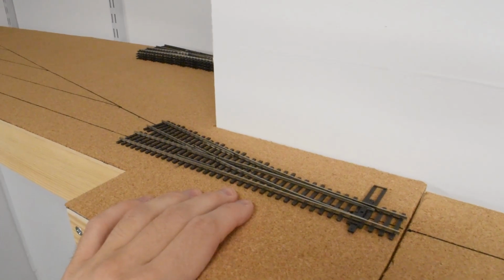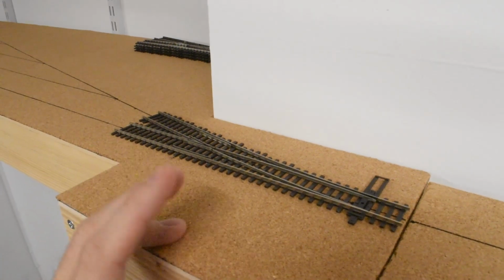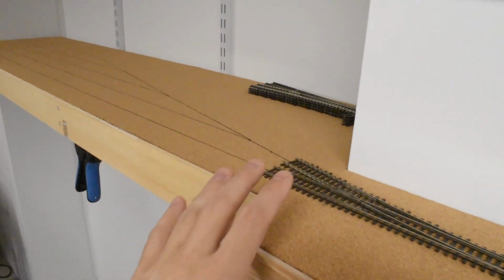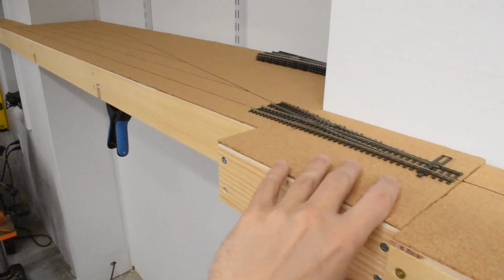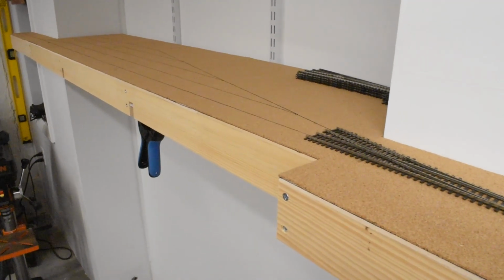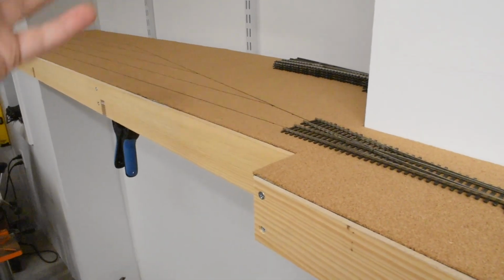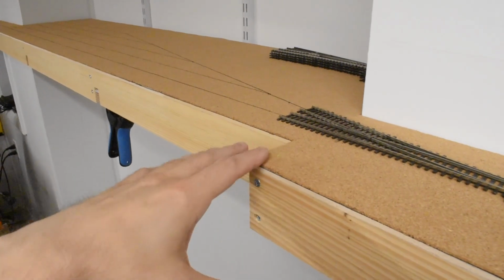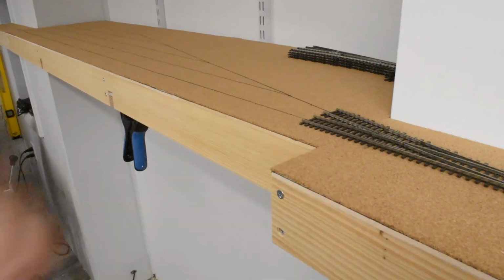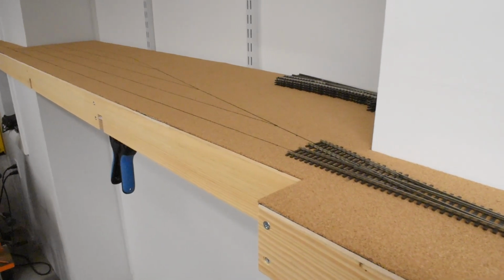So I chose Walthers Code 83, and this is one of their new number 5 turnouts. Feels like pretty good quality, so we'll see how it goes once I wire it all up. The nice thing about having each of these modules be removable is that I can take this off of the shelf brackets over onto my workbench and lay the track out over there. That way I don't have to reach over this, because it is 54 inches above the floor, so it's kind of hard to reach over there and get everything straight. So I'll be taking this over to the workbench in sections, and then we'll pick up after that.